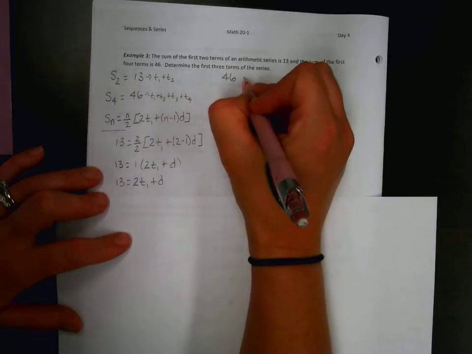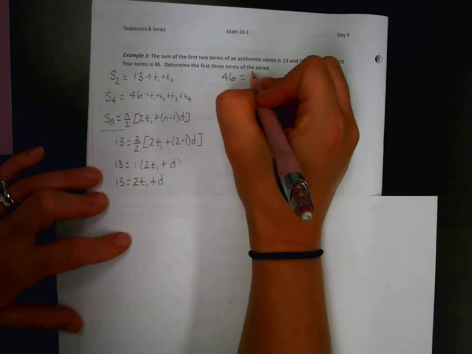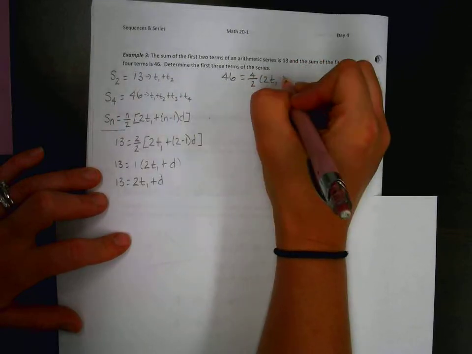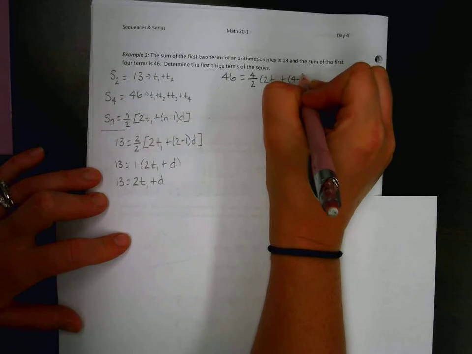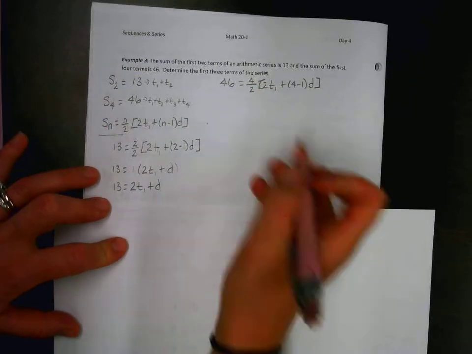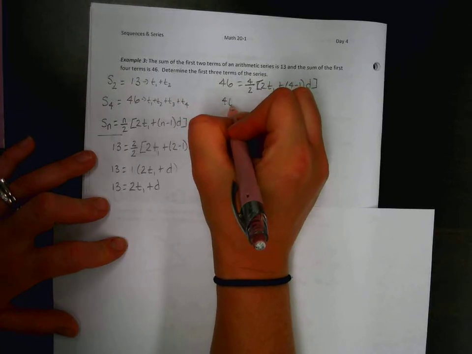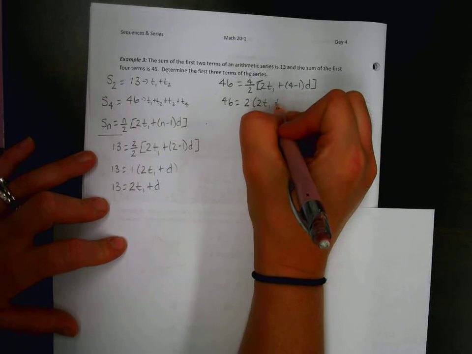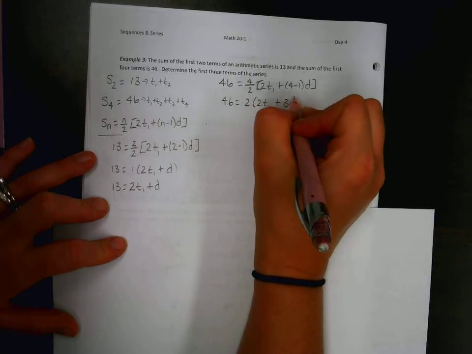So I'm going to substitute 46 here. My term number is 4. Okay, kind of same thing. So now again, I'm going to simplify this. 46 is equal to 2 bracket 2t of 1 plus, this is going to end up to be 3d.